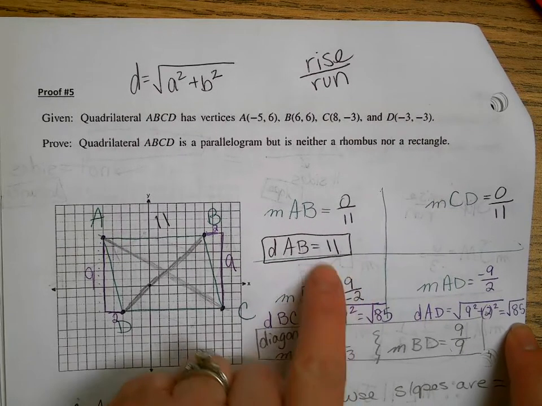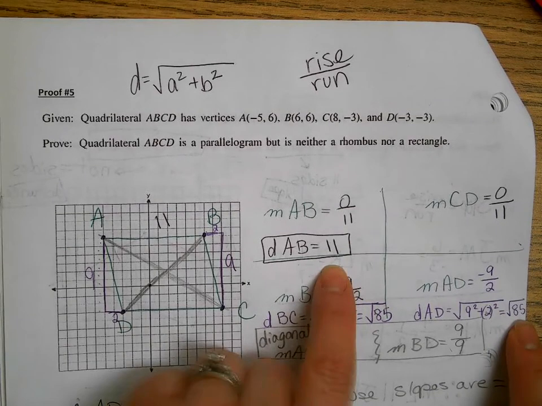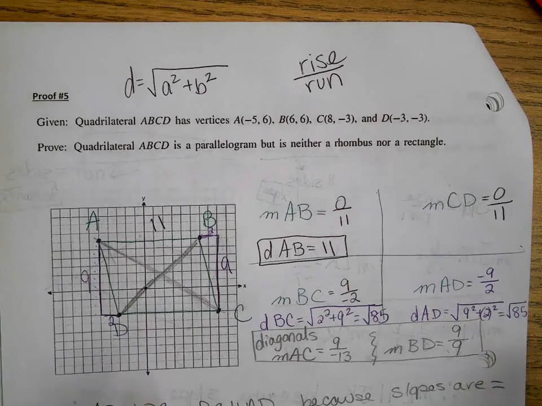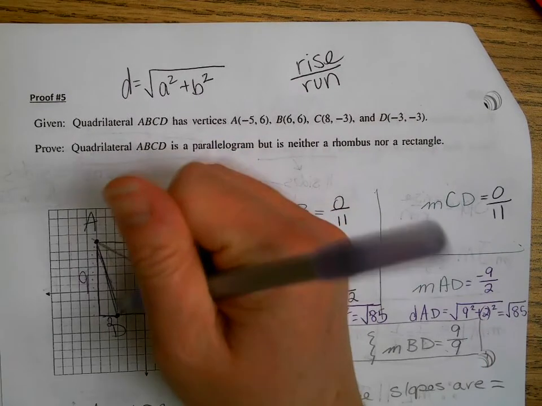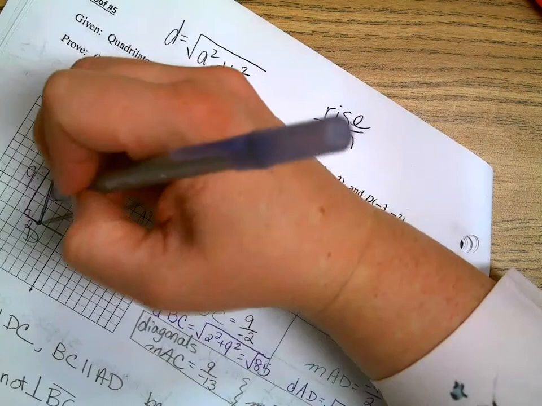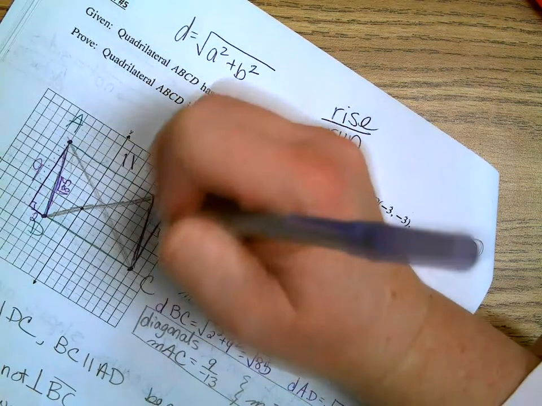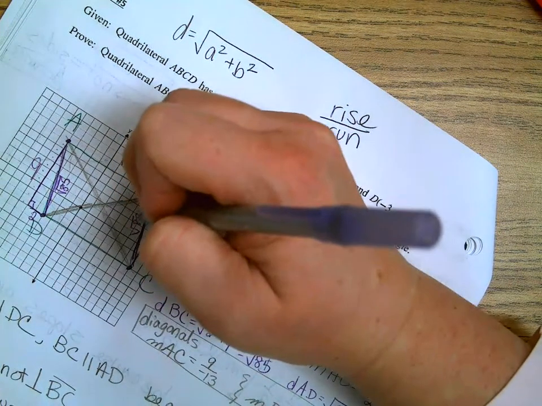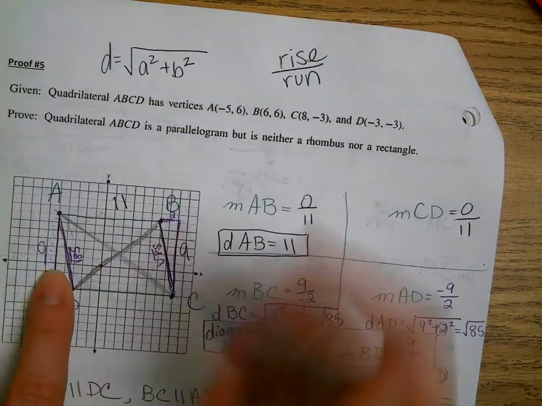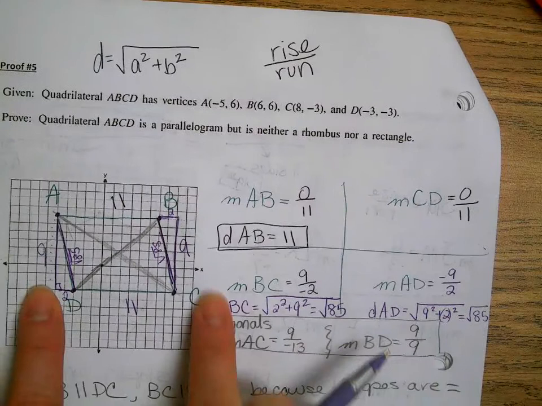Now, the square root of 85 is definitely not 11. So we know that these sides, AB and AD, are definitely of different measures. Okay? So again, using A squared plus B squared equals C squared, we found this side here to be the square root of 85, and this other side of the parallelogram to be the square root of 85. Okay? So here we have the 4 sides. DC, I forgot to put in, is also 11 boxes across.